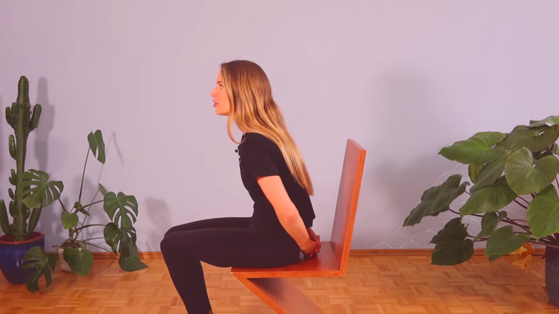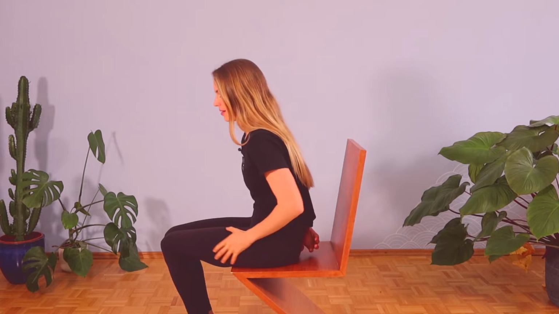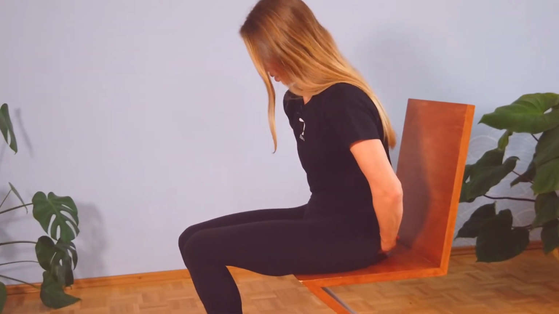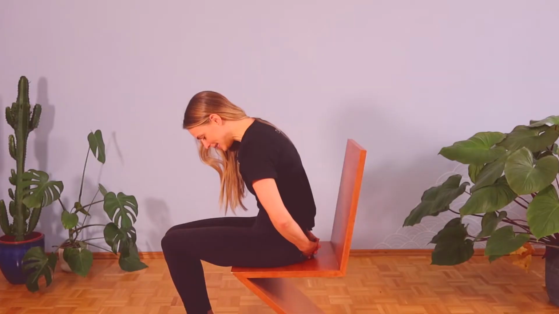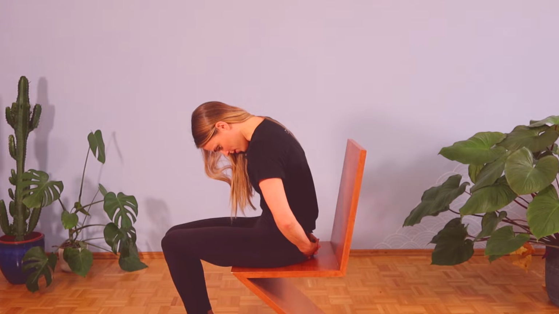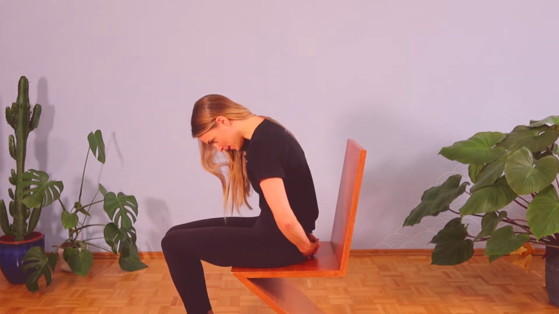If that's the case and your affected leg is showing an increase of that pain, stop here. If this is not the case yet, we can go to the next step and you're going to bring your chin towards your chest, basically bringing even more tension onto your spine and your nerves, okay? Again, if this is recreating the symptoms, stop here.